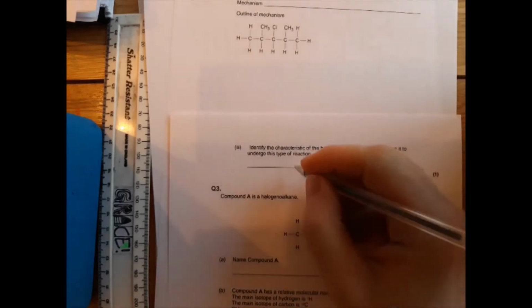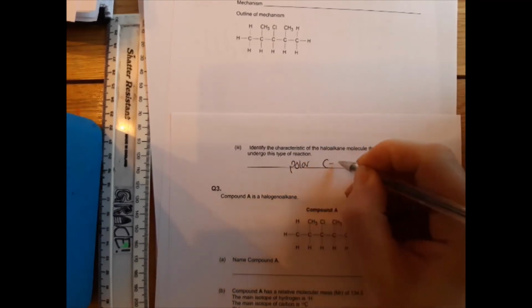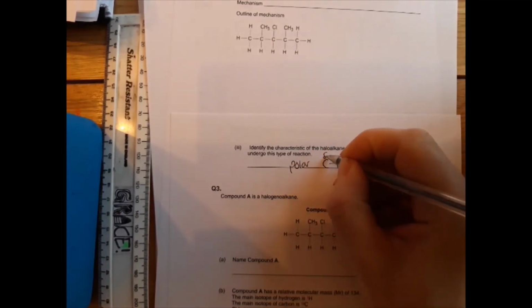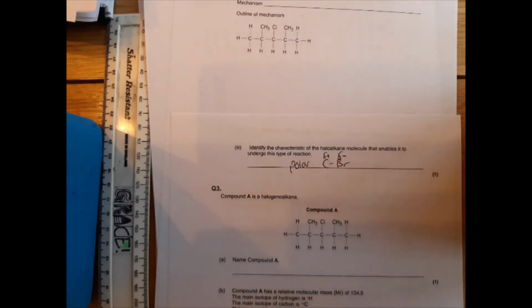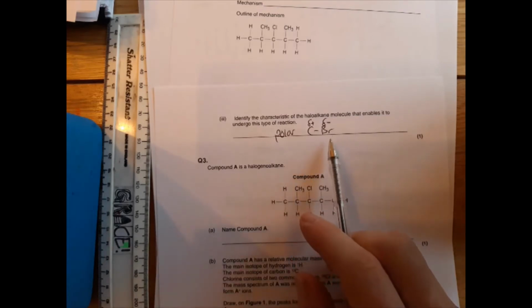Identify the characteristics of the haloalkane molecule that enable it to undergo this type of reaction. Well, it's got a polar C-Br bond, but I don't just want to say it's polar. I want to say how it's polar: delta positive, delta negative.